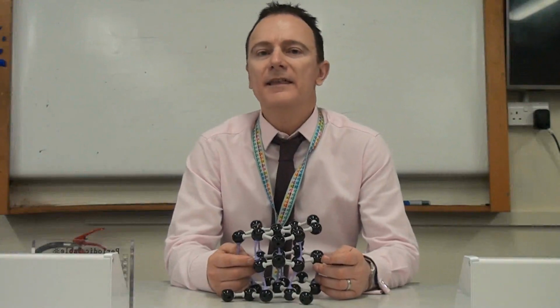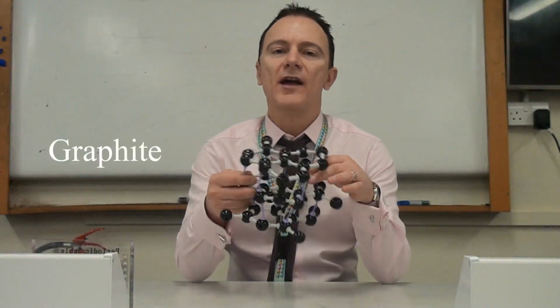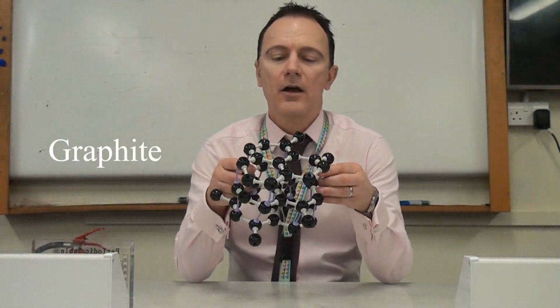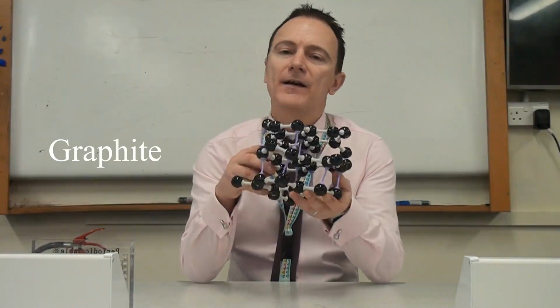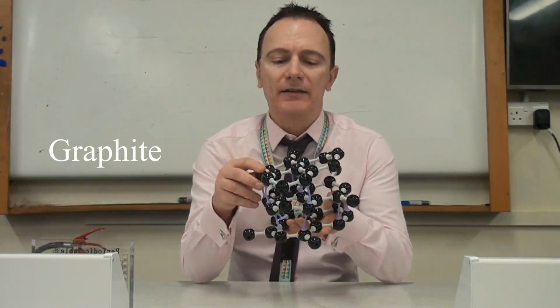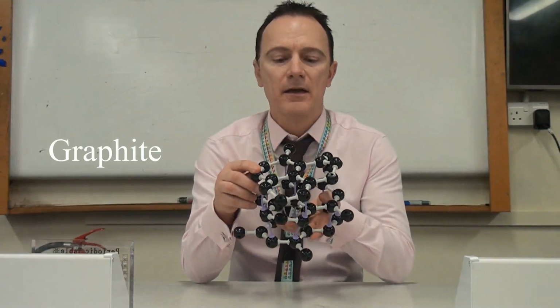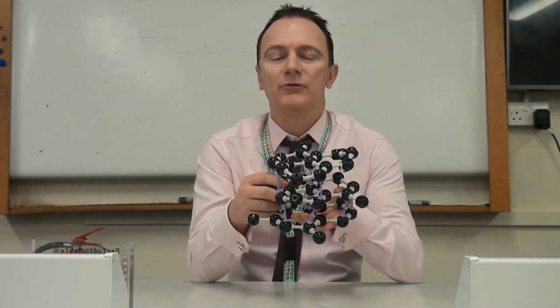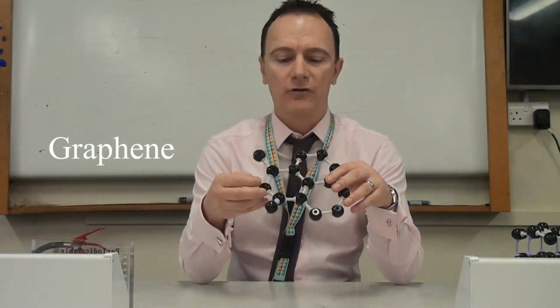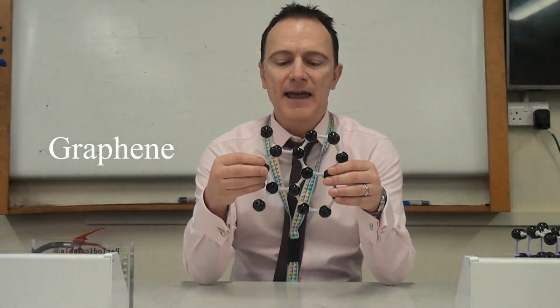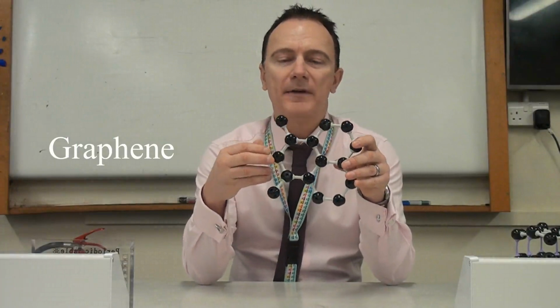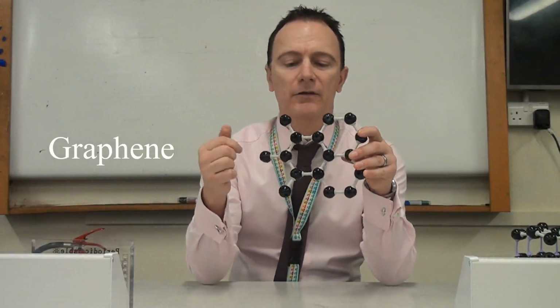Hi everyone, in the last video we came across this giant covalent structure called graphite, and this is found down the middle of your pencil, and it's carbon atoms, thousands of carbon atoms joined together with strong covalent bonds. Now if we imagine taking one layer of those carbon atoms from graphite, we get another giant covalent structure called graphene, and we can see here in graphene that the carbon atoms are arranged in hexagons.